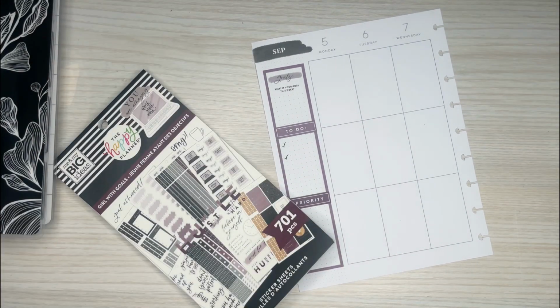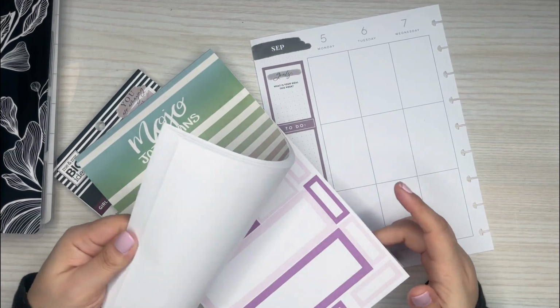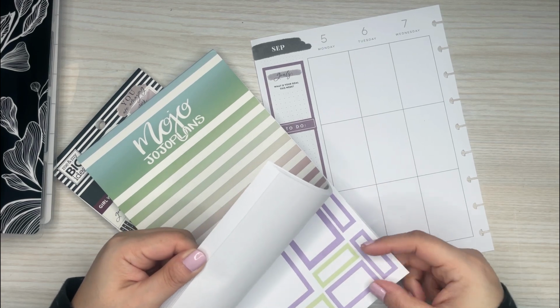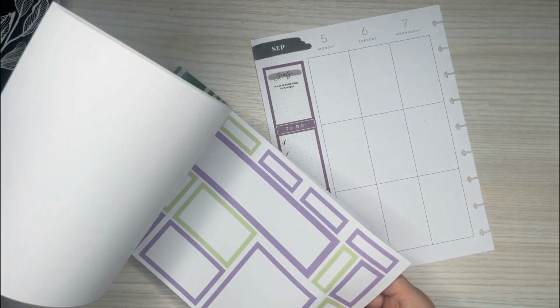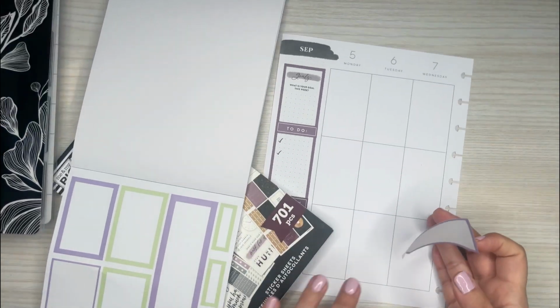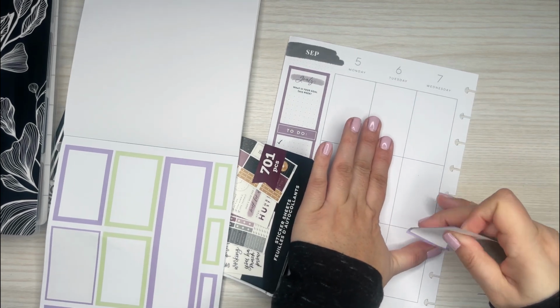Actually, let me grab a box from here. So, I have Jojo's book with all the boxes, and I'm just gonna grab this one right here, put this down. And geez, I can't put stickers down straight today.